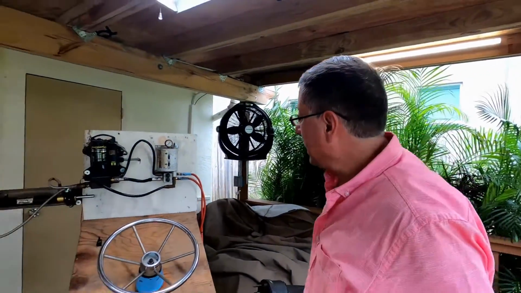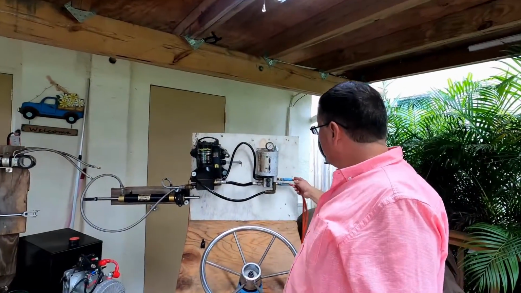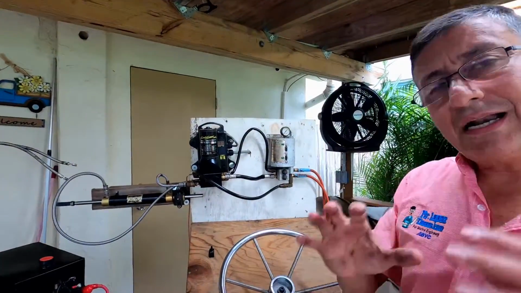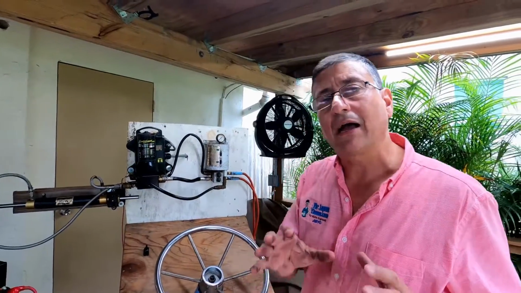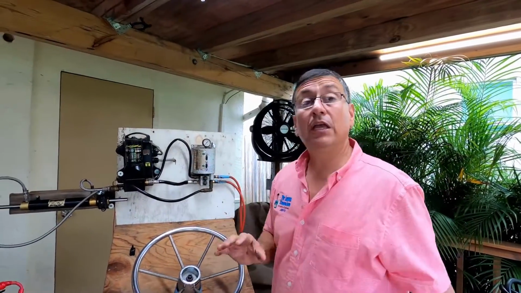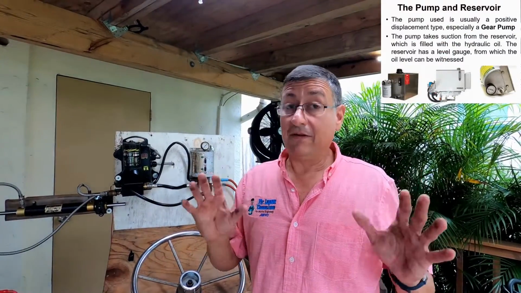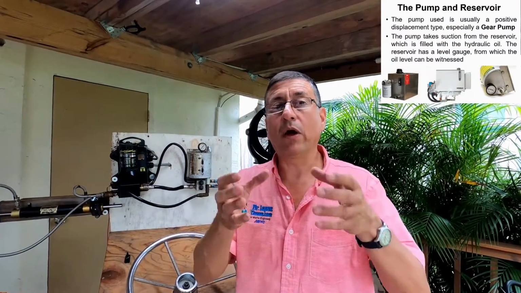And of course, the lines, starboard side and port side, enter the reservoir. The reservoir in hydraulic systems is a vital component, because in the reservoir I have different functions together in one container.